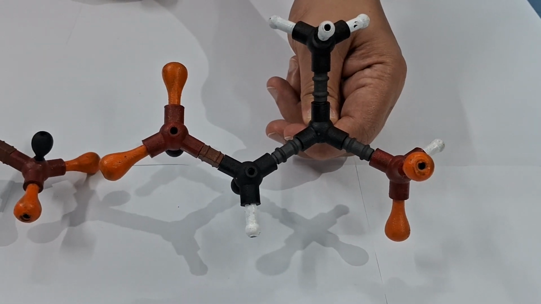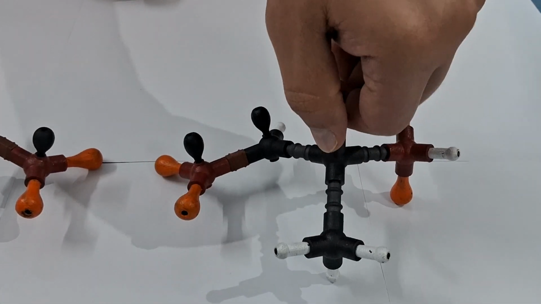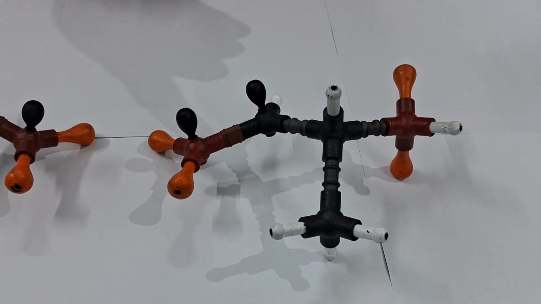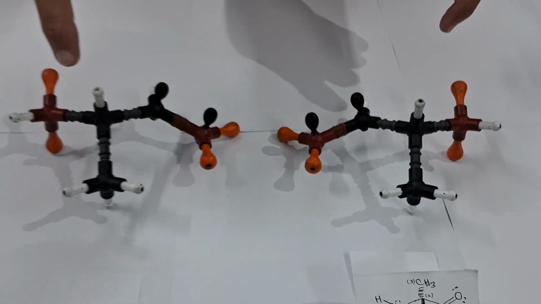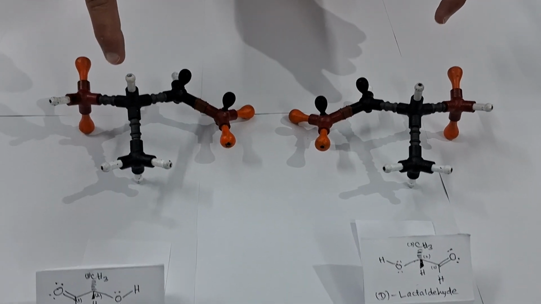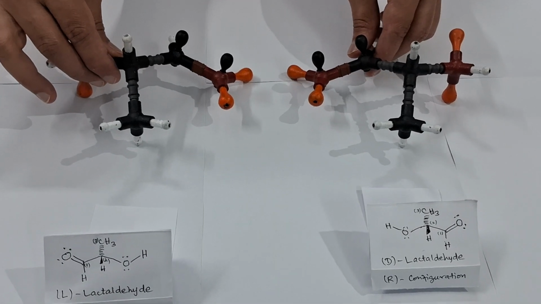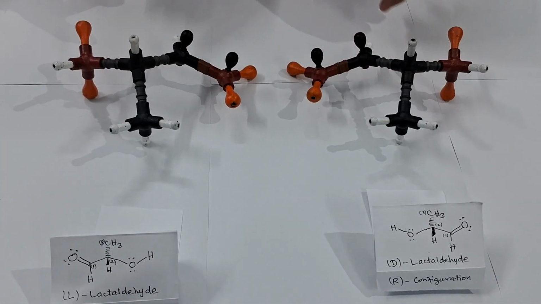So this is R configuration. So this is R lactaldehyde, and this is S lactaldehyde.